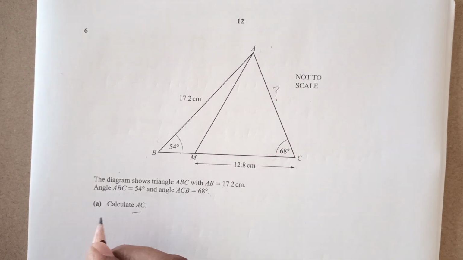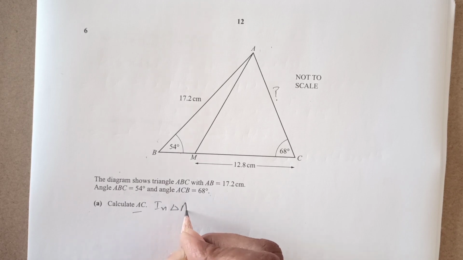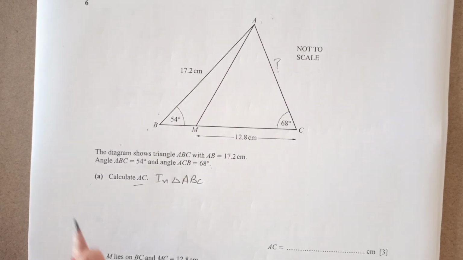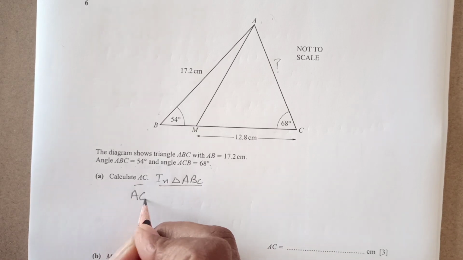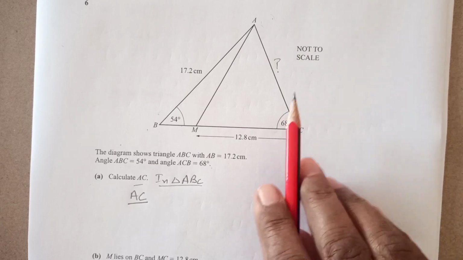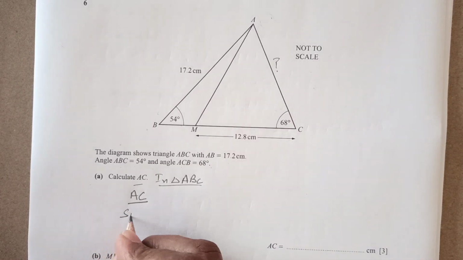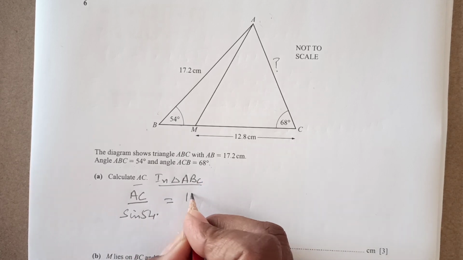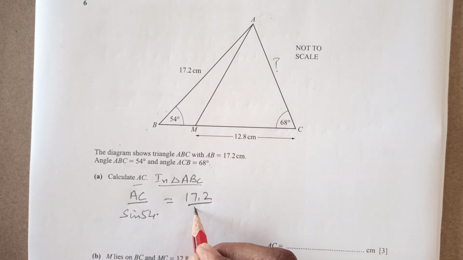So for that we will take a triangle. In triangle ABC, I'm going to take this bigger triangle here. So AC, we will use sine rule. AC over, and the angle opposite to this AC is 54. So sine 54 degrees equals 17.2, this side, and the angle opposite to this is sine 68, right?